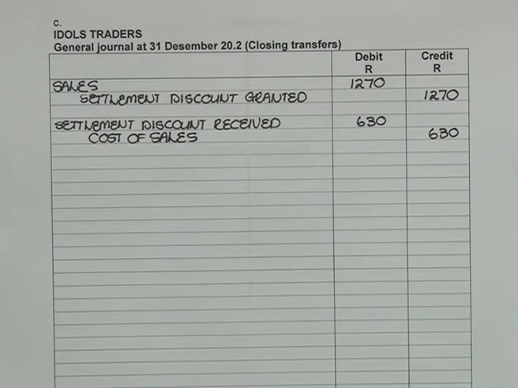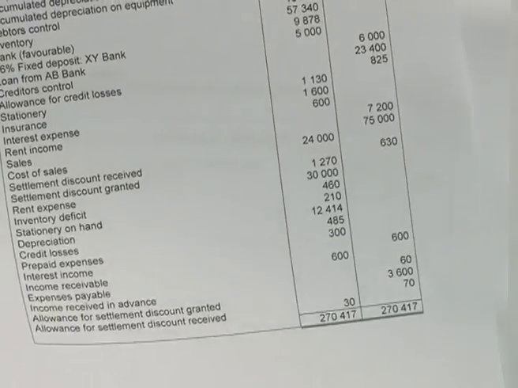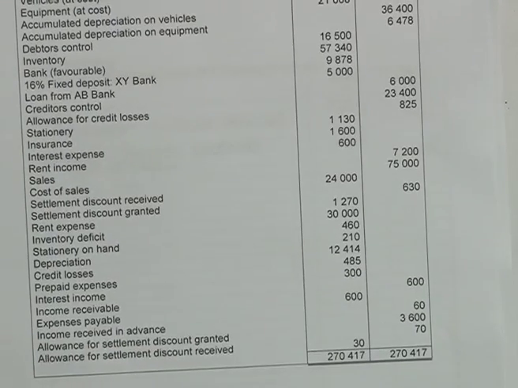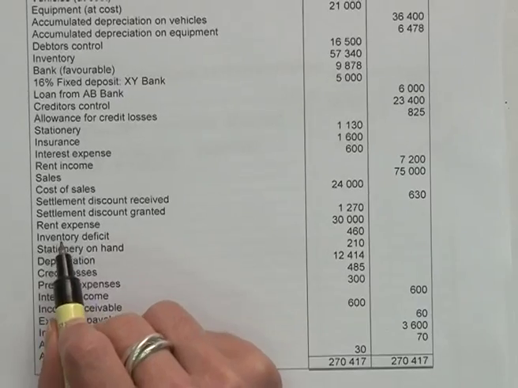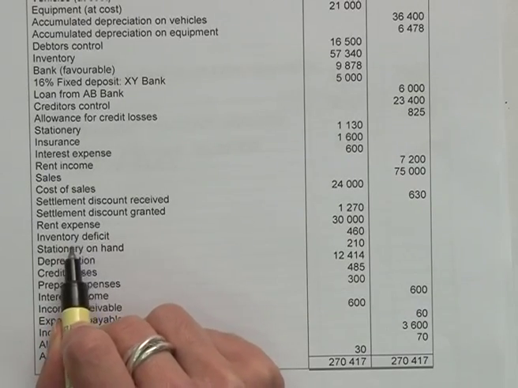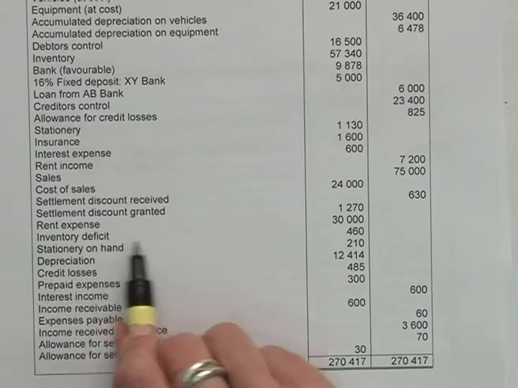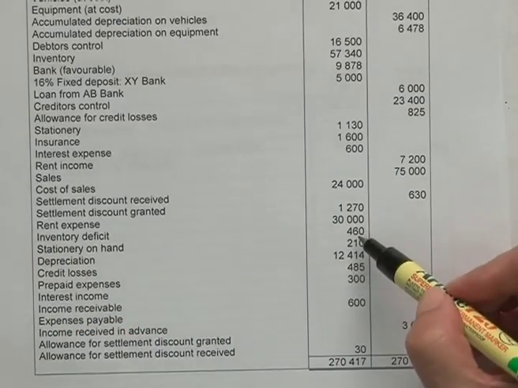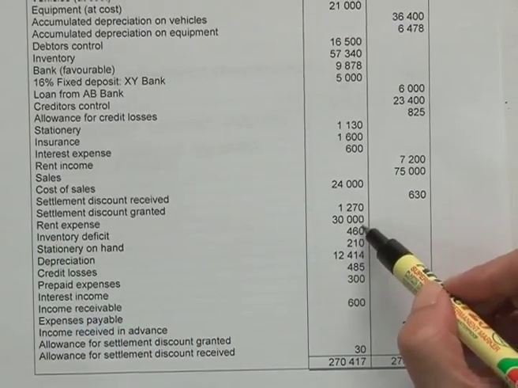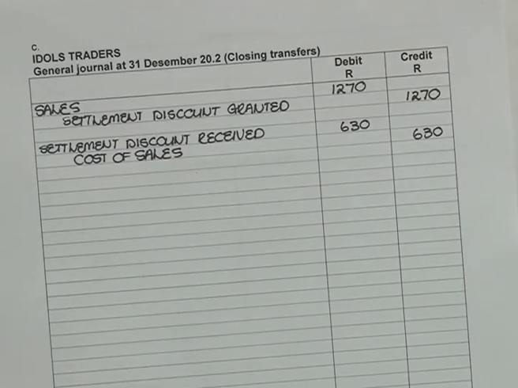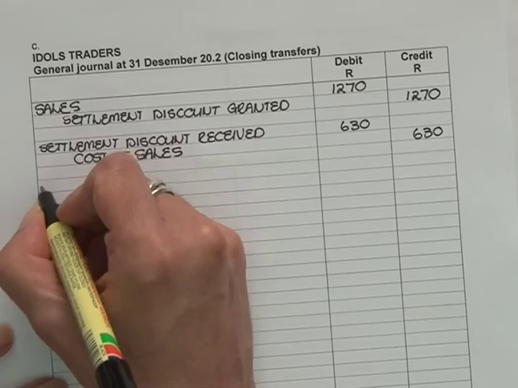That, however, is not the only expense that influenced my cost of sales. In adjustment number 1, we had an inventory deficit where we compared our physical inventory count with the amount that we had in inventory in the asset account, and that was an inventory deficit of 460 Rand. To close off a debit, I need to credit the inventory deficit, and I will close it off to the cost of sales account.